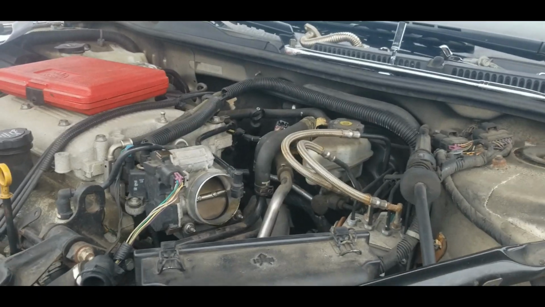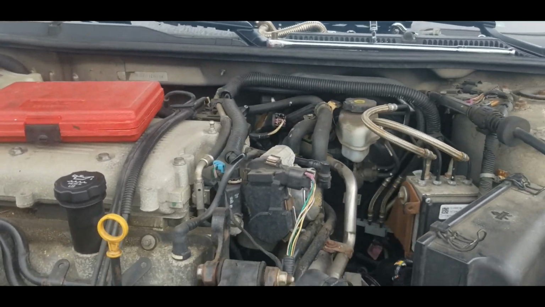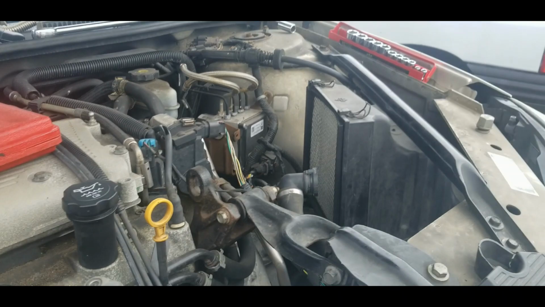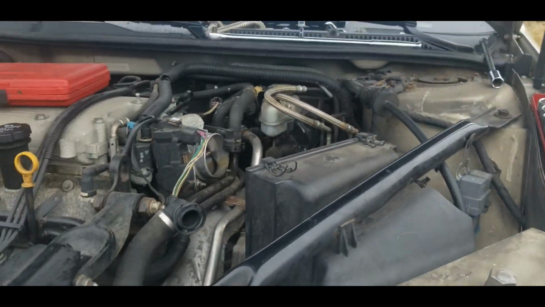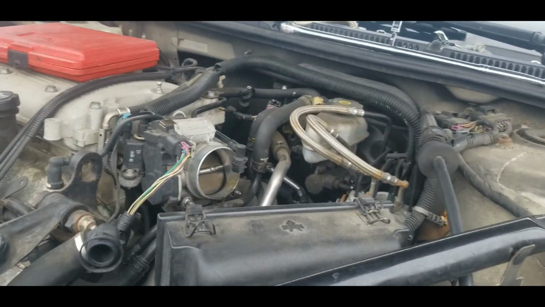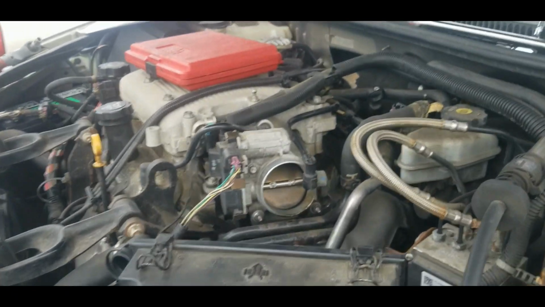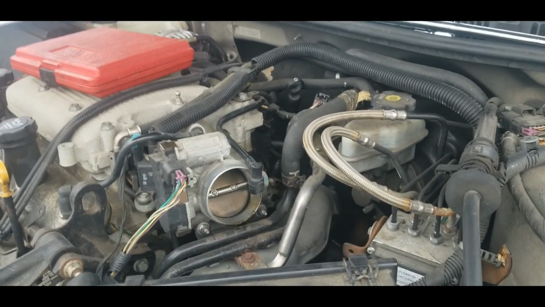So the original code on this vehicle was P0411, and that code stands for insufficient flow of the secondary air injection system, and that's why it's leading me to believe that it's clogged up.